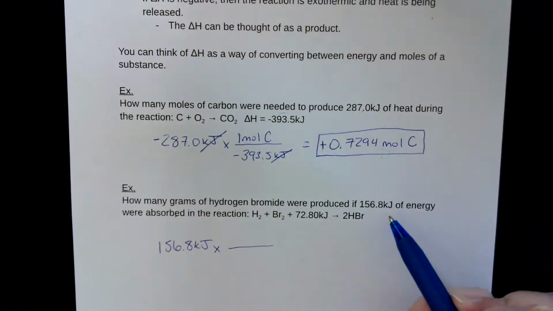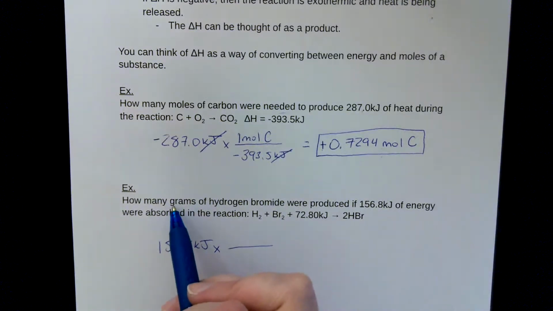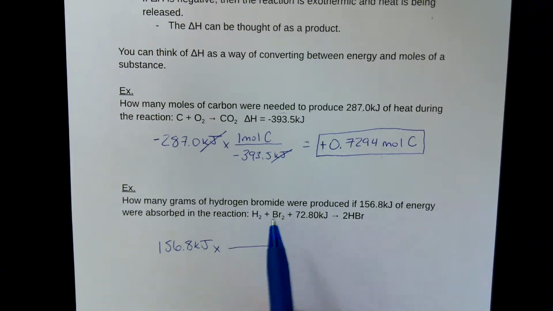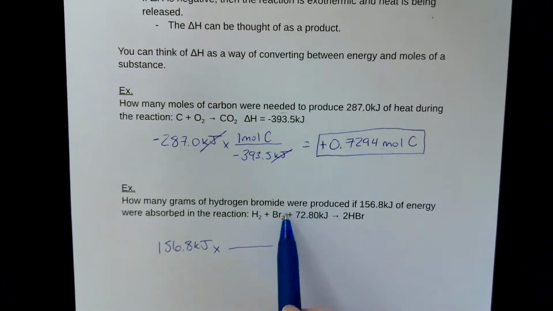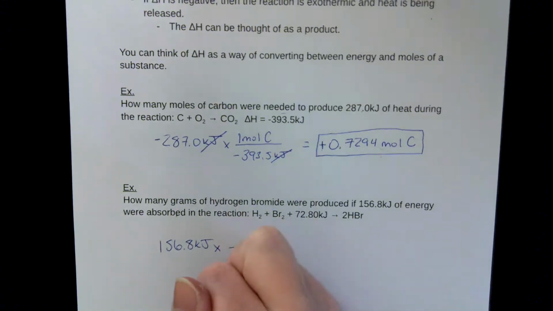Now, ultimately, I need to convert between those kilojoules of energy into grams of hydrogen bromide. So I want to factor out my kilojoules, and according to my equation here, there are 72.80 kilojoules of energy needed for this reaction as written.